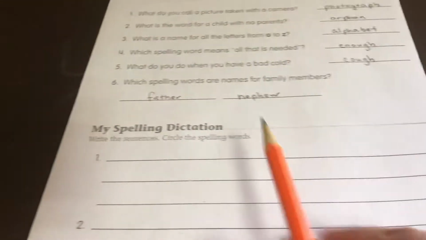All right, my spelling dictation. So write the sentences, circle the spelling words. We know what to do. Number 1, her nephew thinks she saw a goat. Oh, sorry, wrong one. Her nephew was unhappy when he lost the photograph.